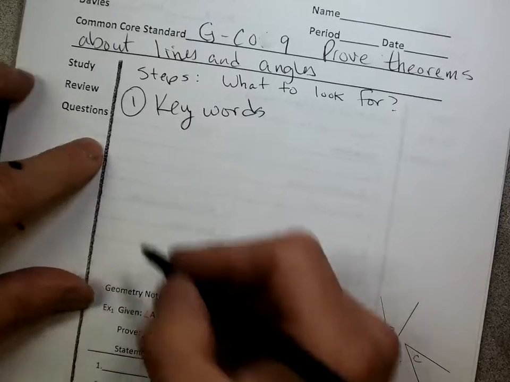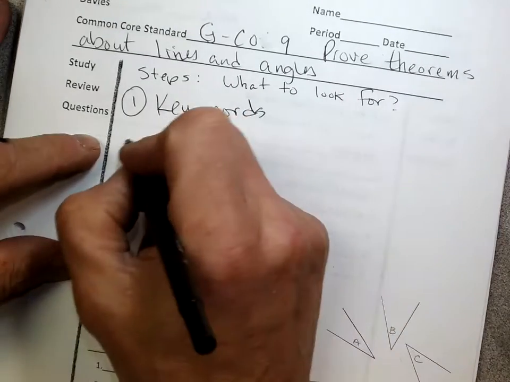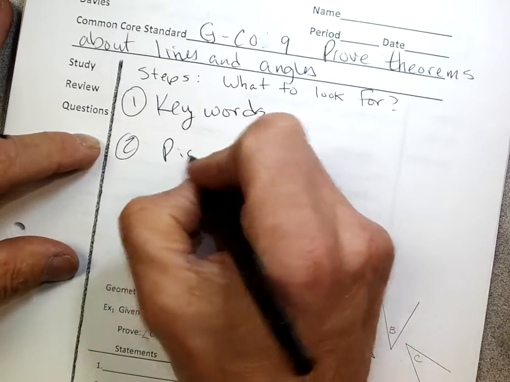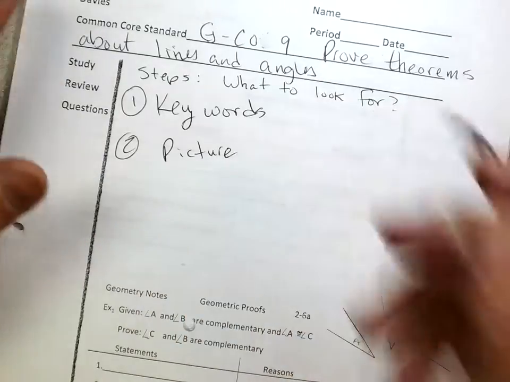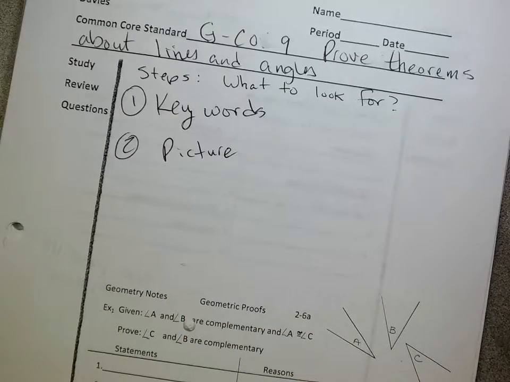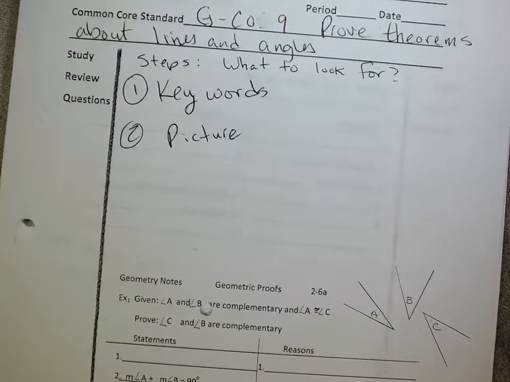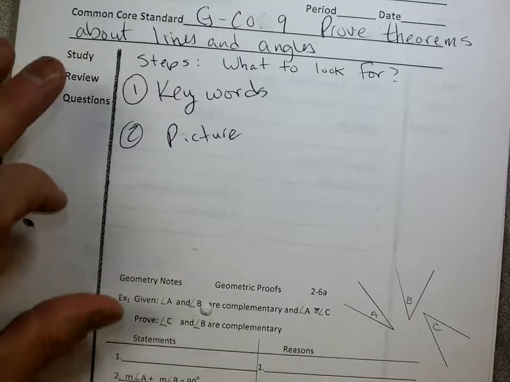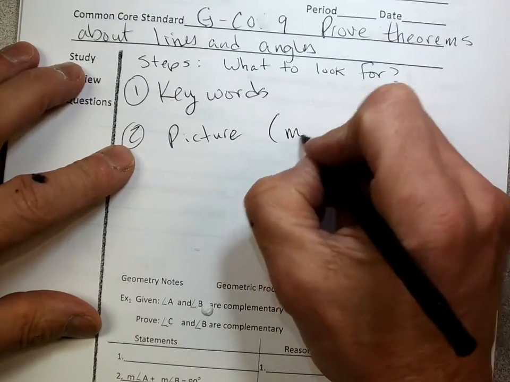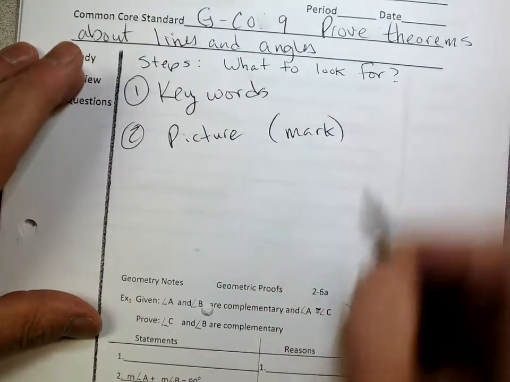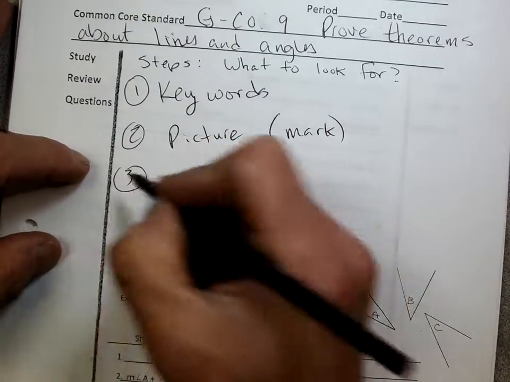The second thing I do, in steps, what to look for, is look at the picture. So when I look at the picture, sometimes I'm looking for things like maybe parallel lines, or maybe a right triangle. And what I do with the picture, a lot of times, is mark the picture. I will mark the picture, okay? And then step 3, I like to put down all the given.